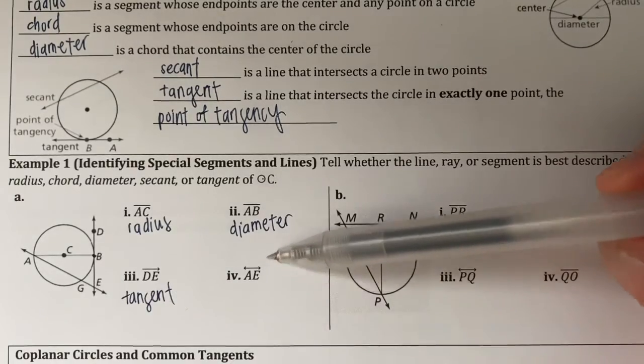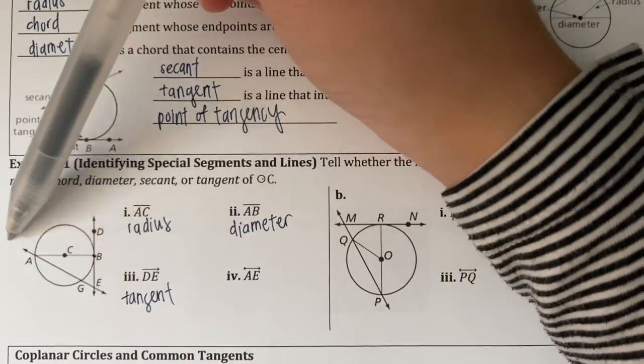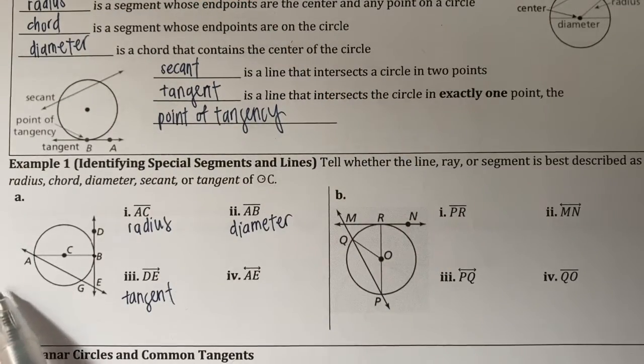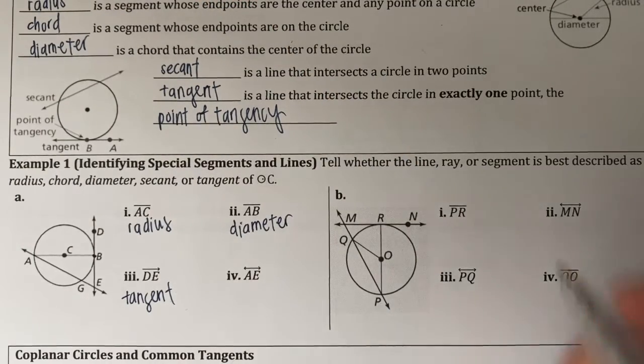Let's end off with AE. So AE is here. It's a line that crosses the circle in 2 points. So this is a secant. I'll let you try the next part, and let's move on to some more vocab.